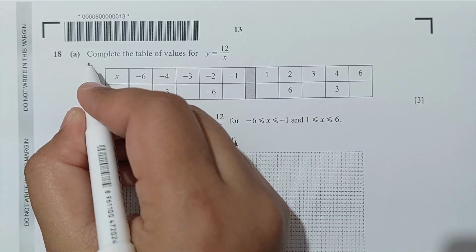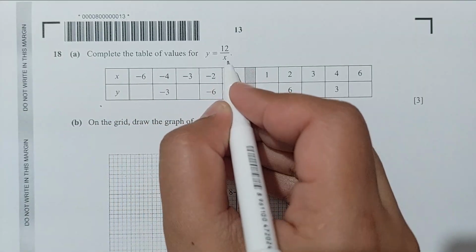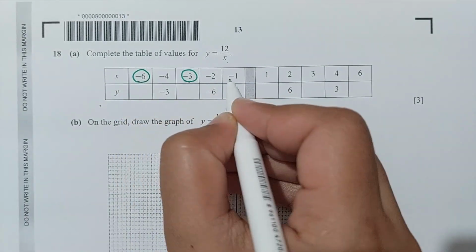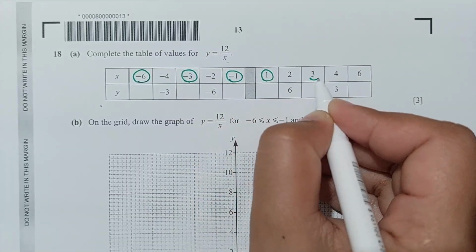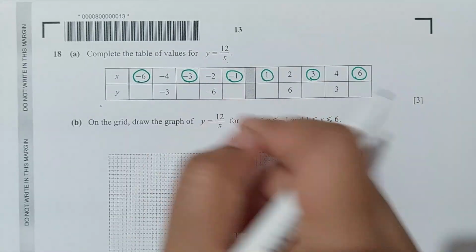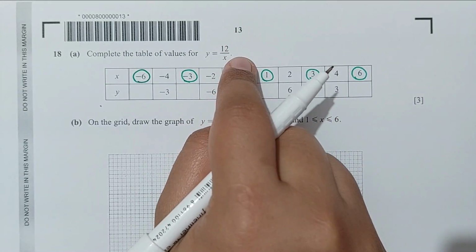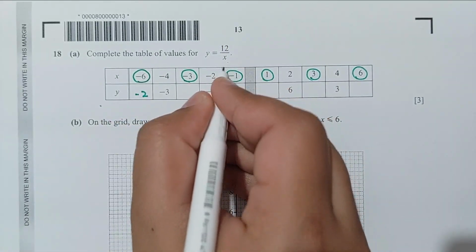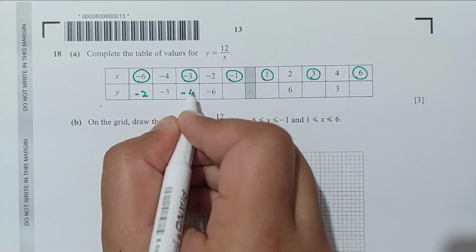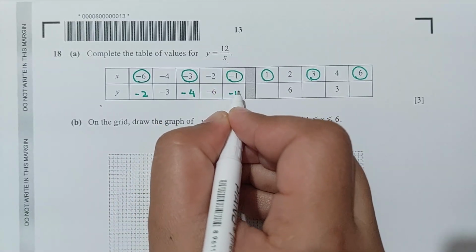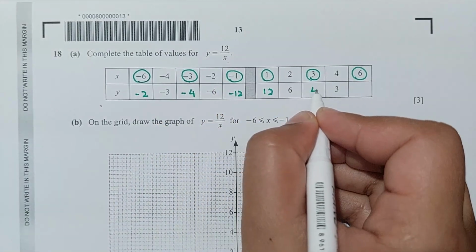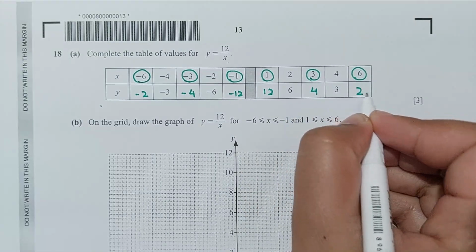Question number 18, part A. Complete the table of values for y equals 12 over x, for negative 6, negative 3, negative 1, 1, 3 and 6. Okay, so 12 over minus 6. 2 times 6 is 12, so minus 2. 12 over minus 3. 3 times 4 is 12, so minus 4. Negative 12. 12 over 1 is 12. 12 over 3 is again 4. 12 over 6 is 2.